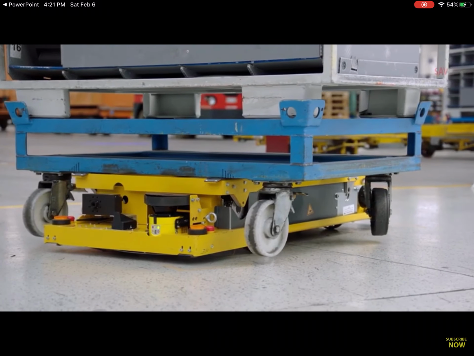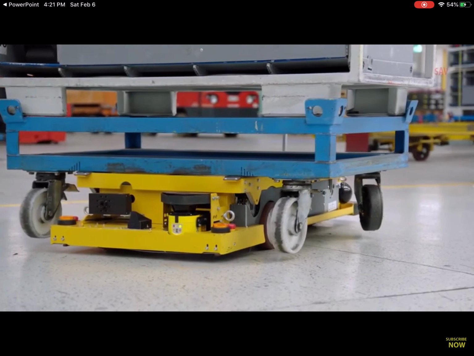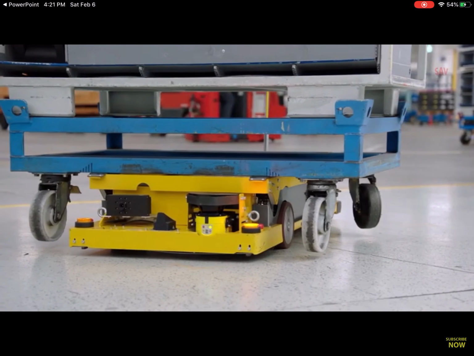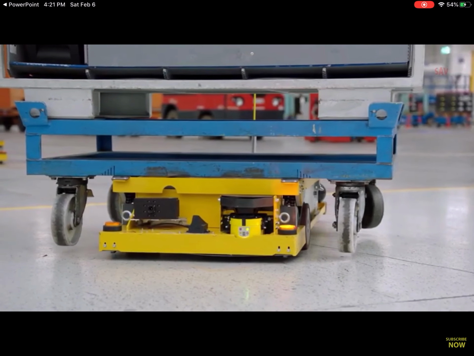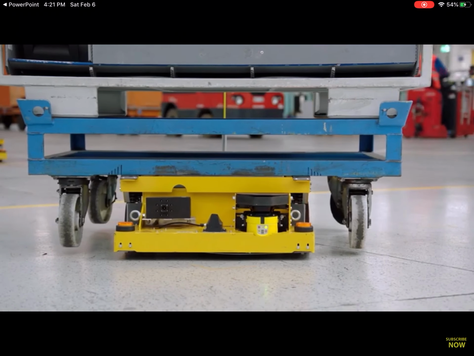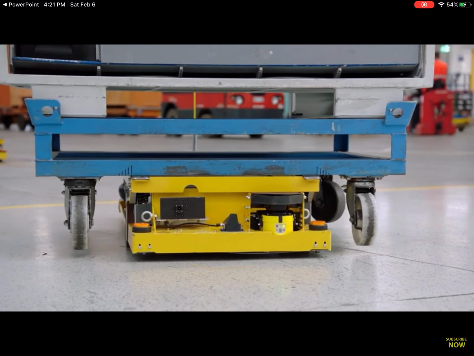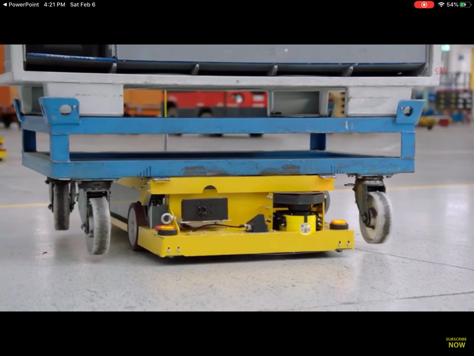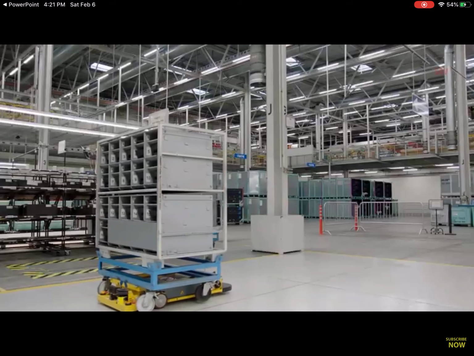So you can tell this AGV actually loads the material from one station to another station. Sometimes they can move a little bit slowly, but it really depends on the speed you set.